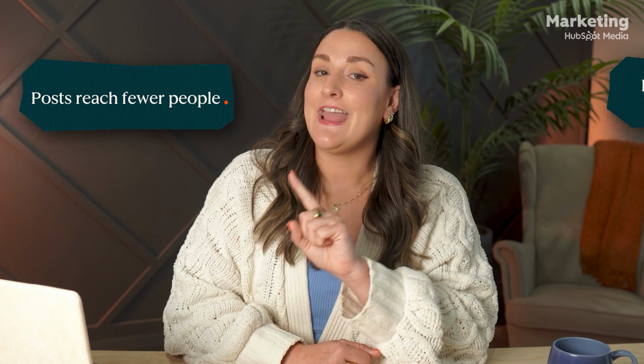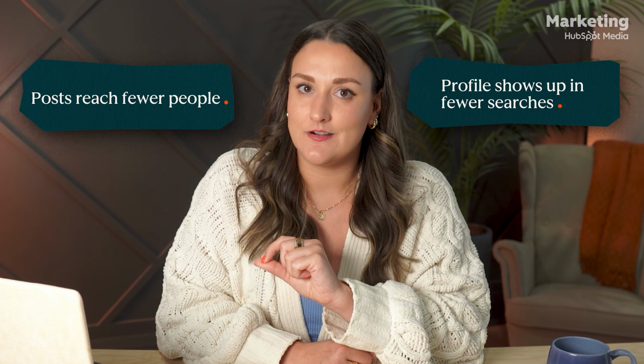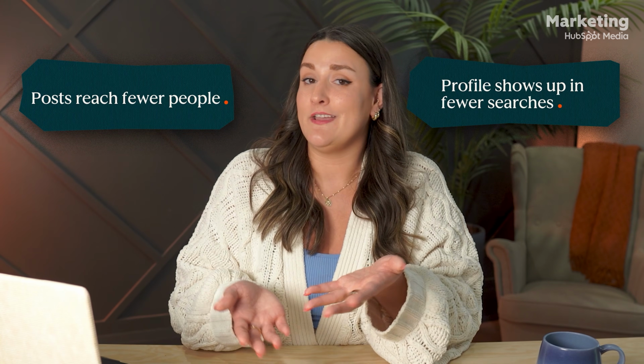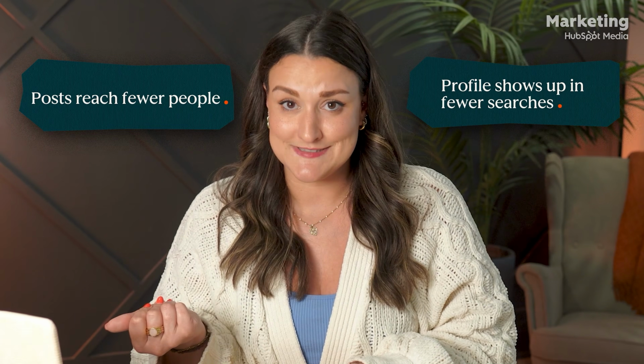So here's what happened, okay? LinkedIn changed how it reads your profile. So if your sections aren't telling the same story, it gets confused. And when LinkedIn gets confused about who you are, your posts reach fewer people and your profile shows up in fewer searches. You basically go quiet without knowing and think nobody likes you.